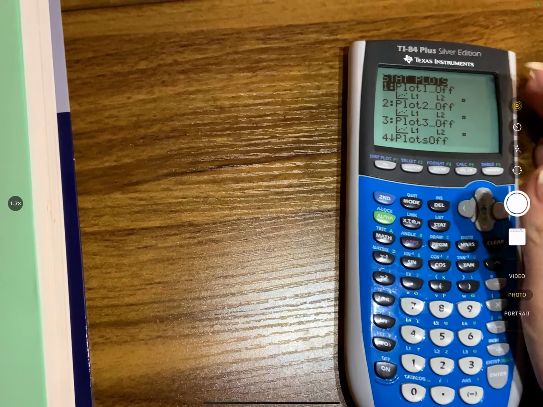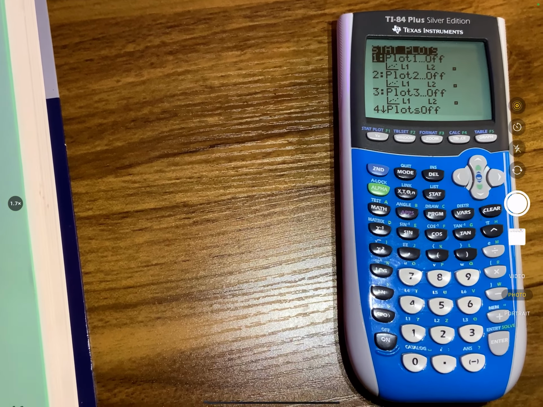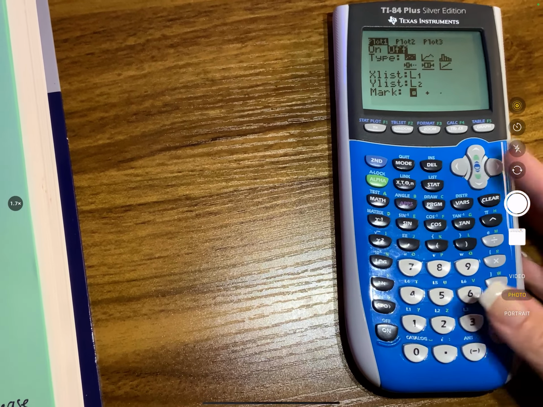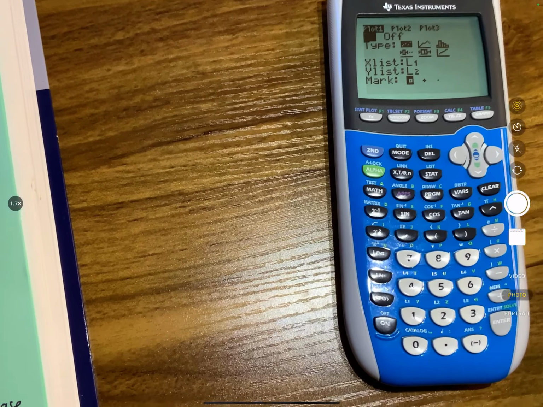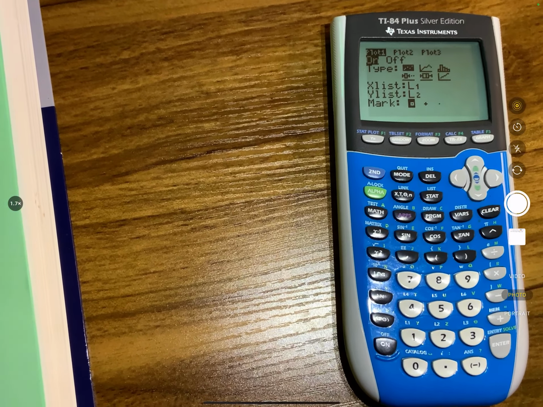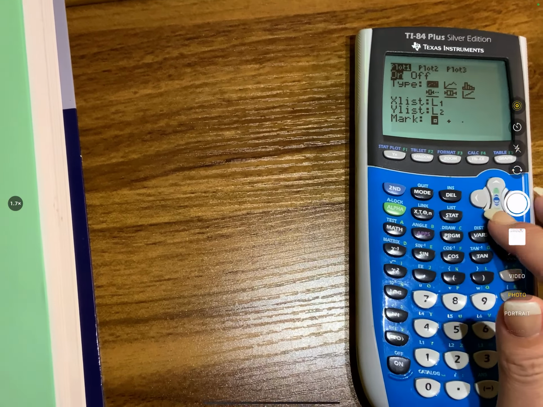So as long as 2 and 3 are off, but 1 is on, you're good. And I know mine's not on yet, but I haven't clicked the button to turn it on yet. All right, so when you do this, the first question is going to ask you, if you have the new calculator, it might look a little different. Yours is also going to ask you probably what color you want it in.